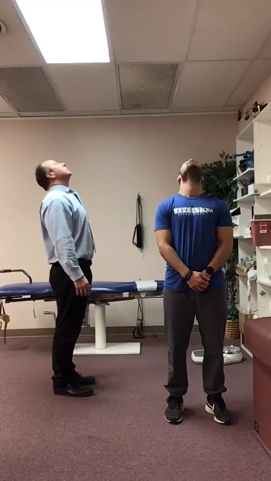Okay? The second stretch is an extension stretch. This is done to stretch the front neck musculature out. So we're going to extend the head back all the way. Hold that. Count to 30. And we're going to do that 3 times. Okay? So pretty simple stuff, and these feel good.